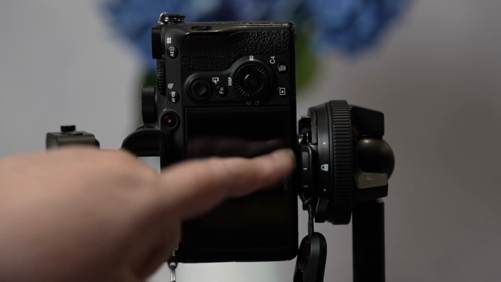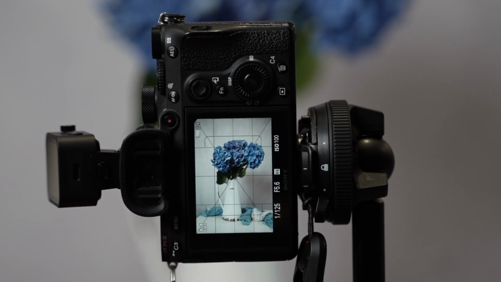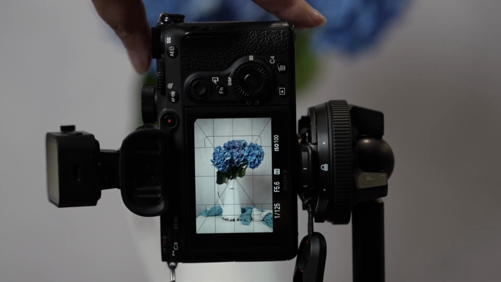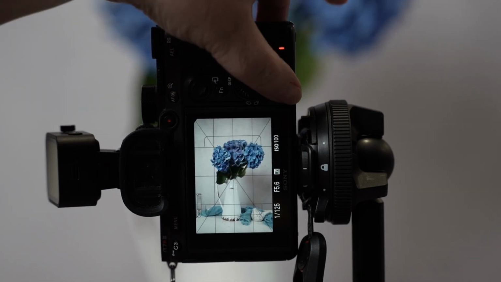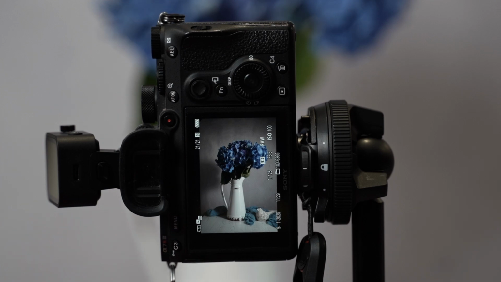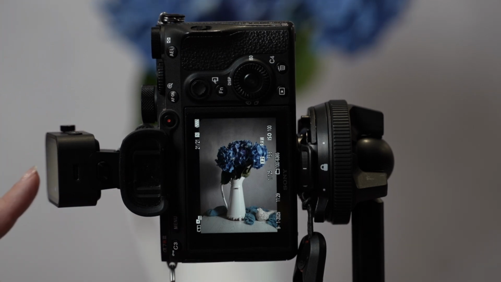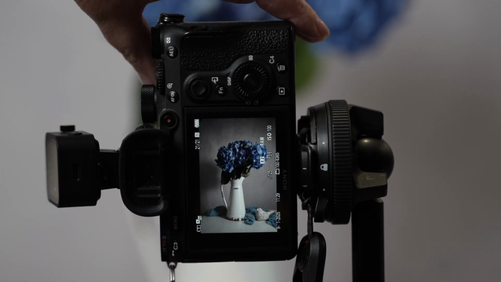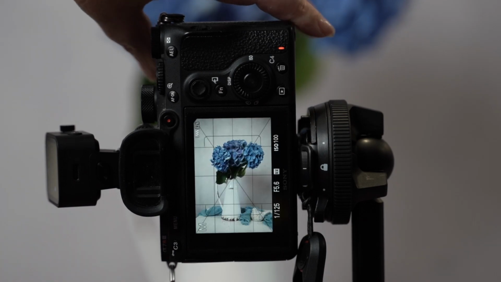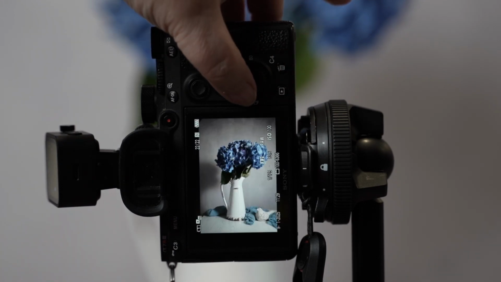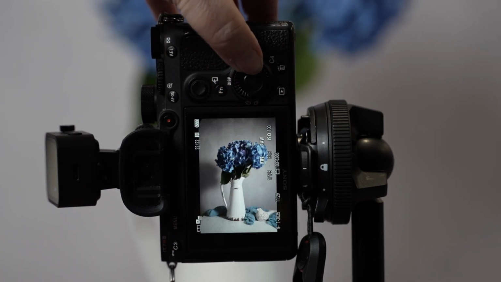I've got my ISO on 100, I'm on f5.6, and my shutter speed is on 1/125th. If I take a shot, it looks pretty dark. If I jump my TTL up 1 stop, that was at 0.